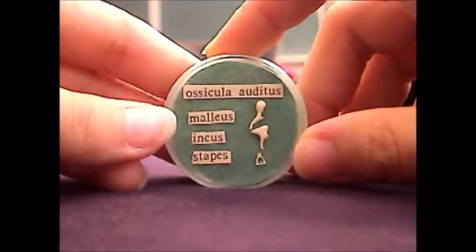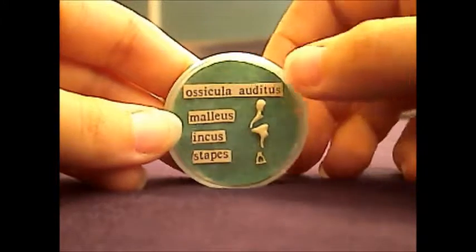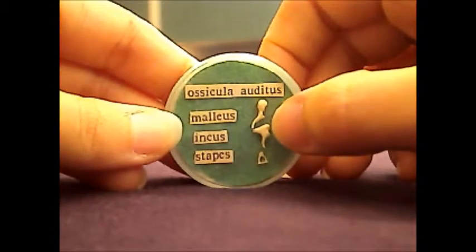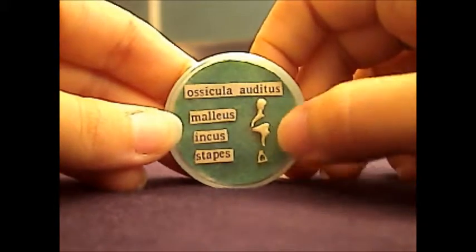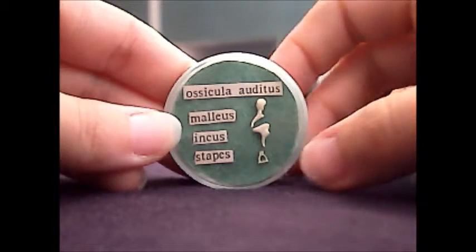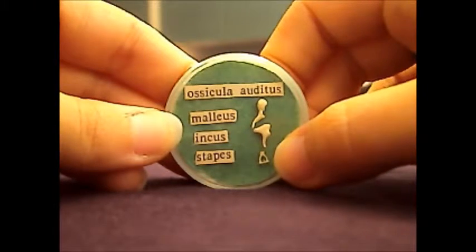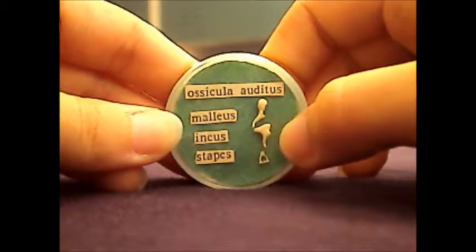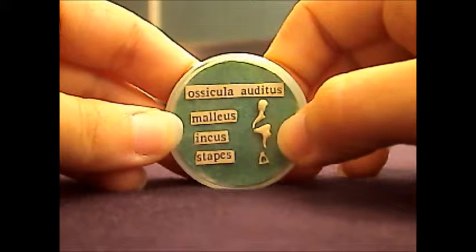And these are the bones of the ears: the malleus, the incus, and the stapes. Malleus, it looks like a mallet. The stapes looks like a horseshoe with the base. And to me, the incus looks like a hairdryer.